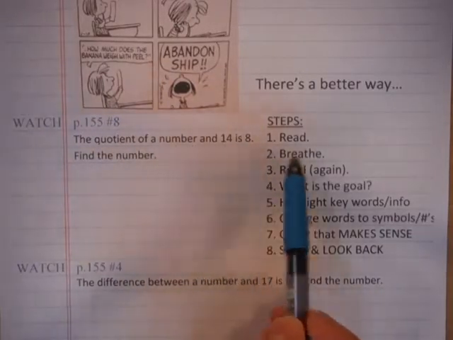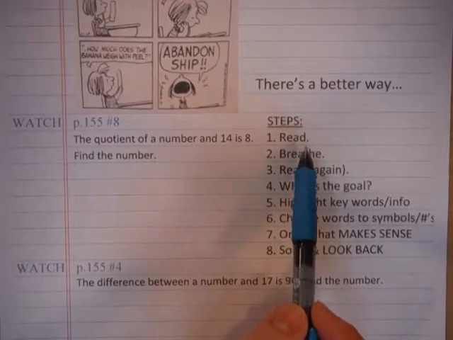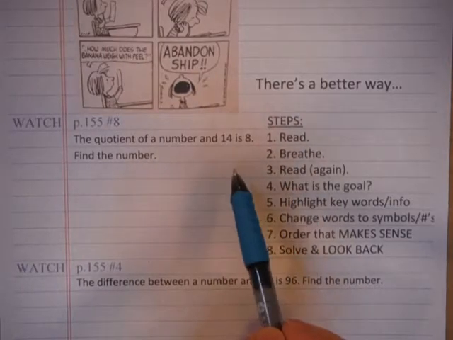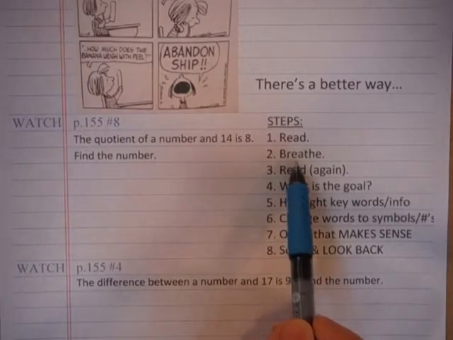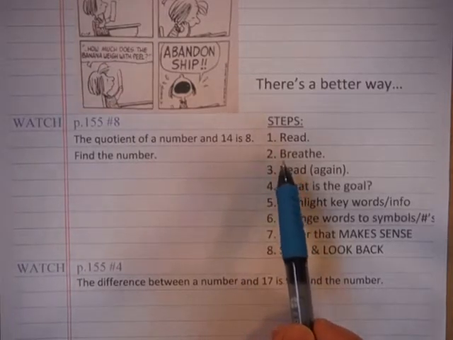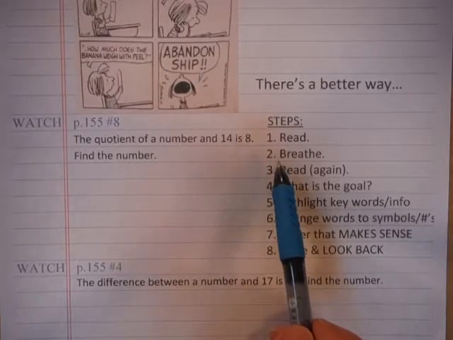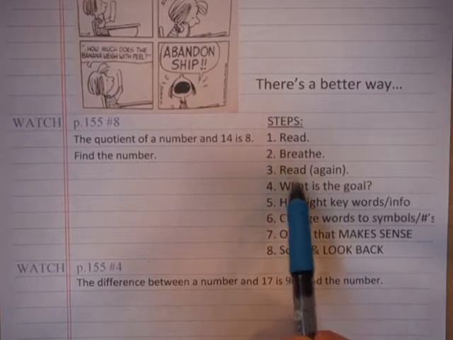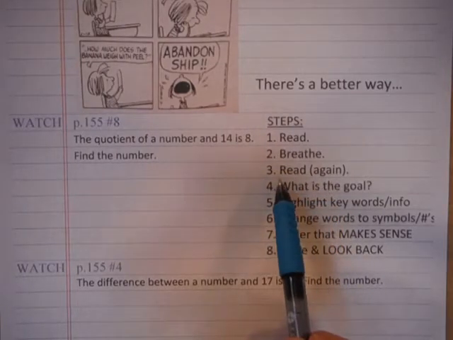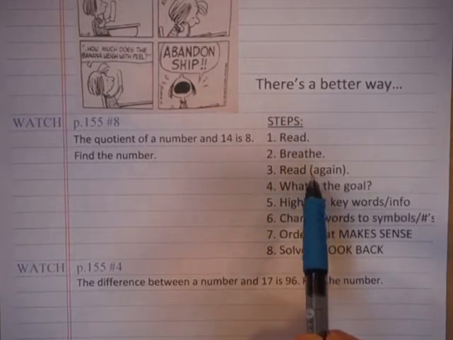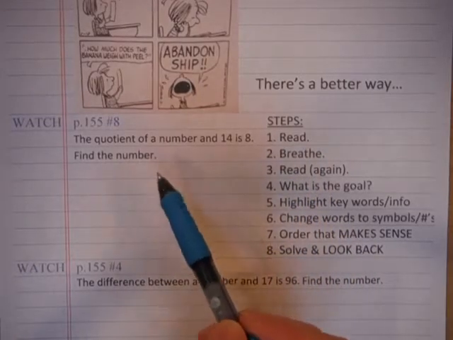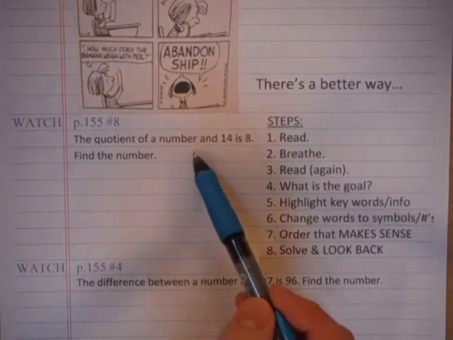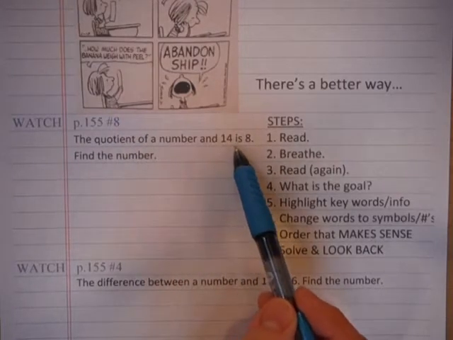Find the number. After you've read it once through, all I want you to do, especially for those of us that it causes you to panic just a little bit when you see a word problem, I want you to take a deep breath. In and out, get some oxygen, get those neurons kind of popping, calm yourself down a little bit, and then read it a second time. It should be hopefully a little bit clearer the second time. Things are going to start to pop out to you. It won't sound so much like a foreign language. The quotient of a number and 14 is 8.